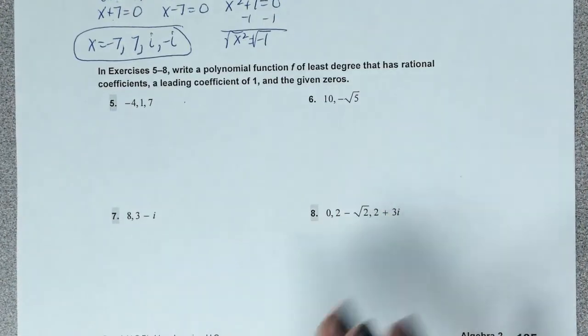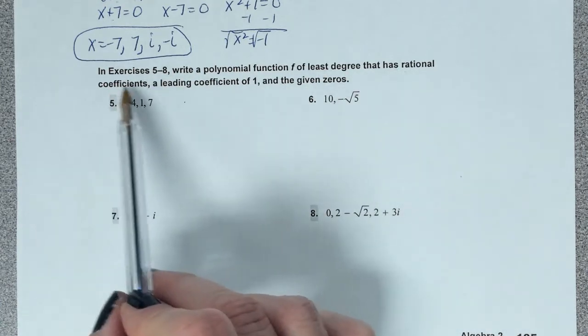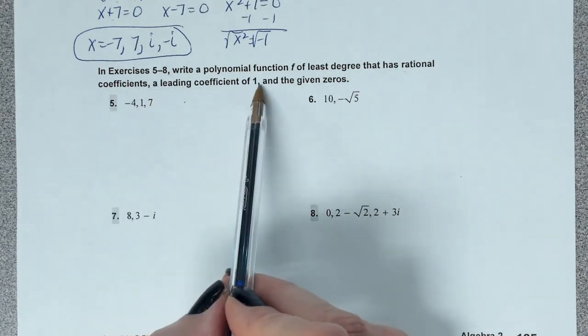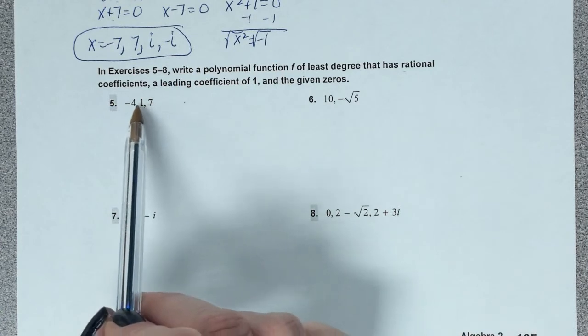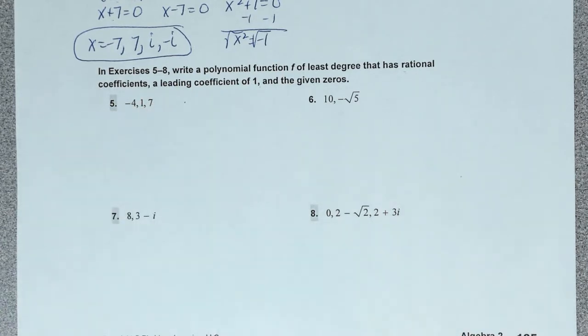Let's come down here now. Write a polynomial function of least degree that has rational coefficients, a leading coefficient of 1, and the given zeros. So they're telling us these 3 are the zeros. Any ideas on what we can do? How we can get that polynomial function?